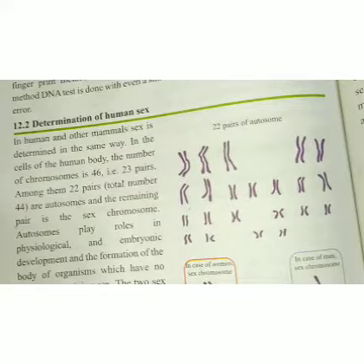Human beings consist of 46 chromosomes. Among the 46 chromosomes there are 44 autosomes and 2 sex chromosomes.